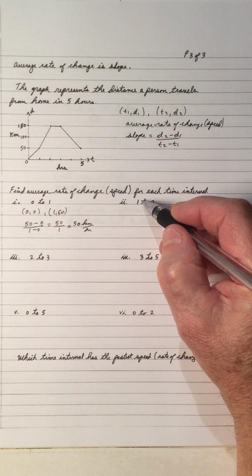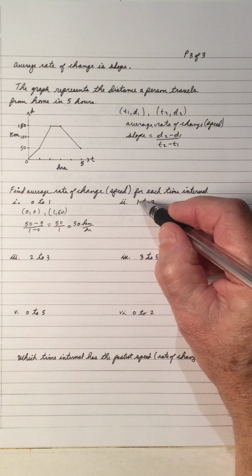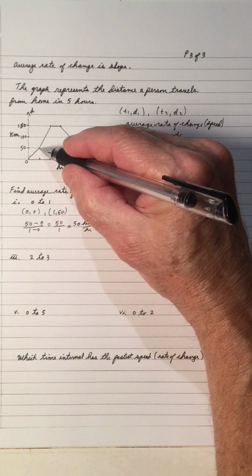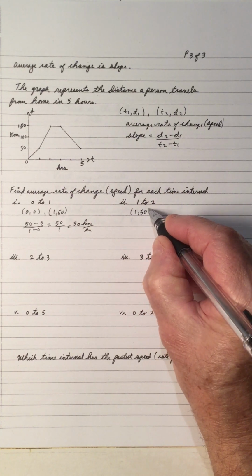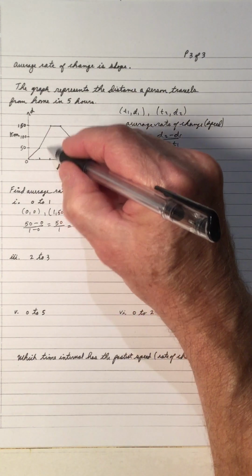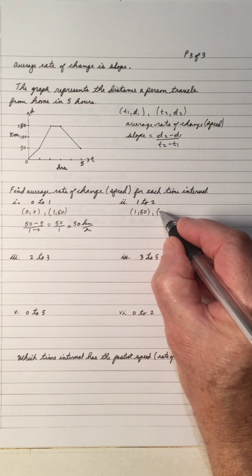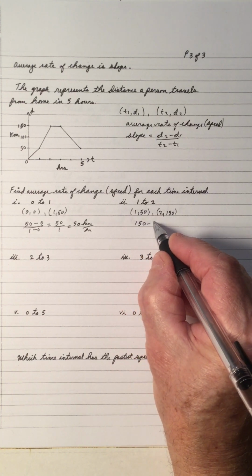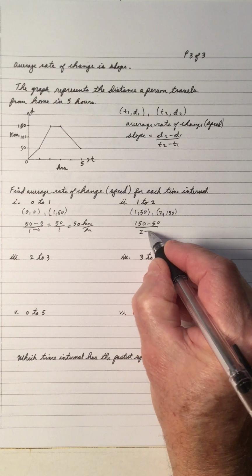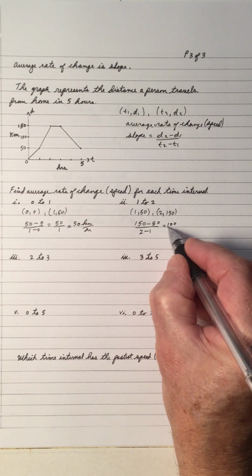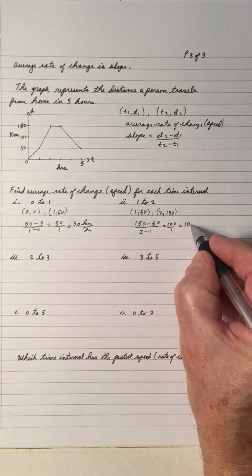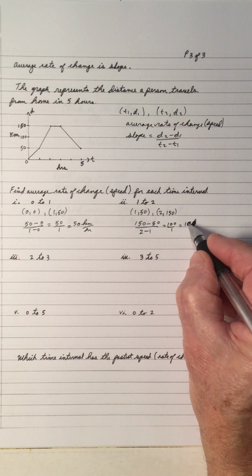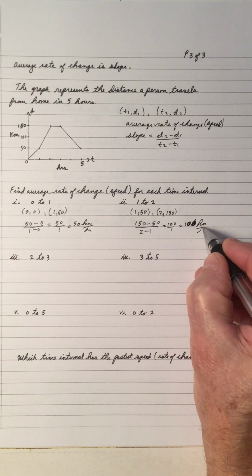Now, what was the average rate of change from 1 to 2 hours? So at 1, he was at 50 kilometers, and at 2, he was at 150. So the rate of change is 150 minus 50 divided by 2 minus 1. So that's 100 divided by 1. So that's 100 kilometers per hour.